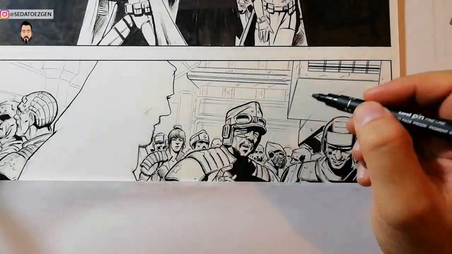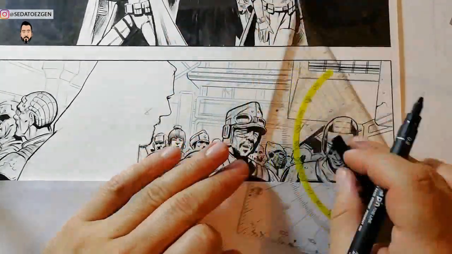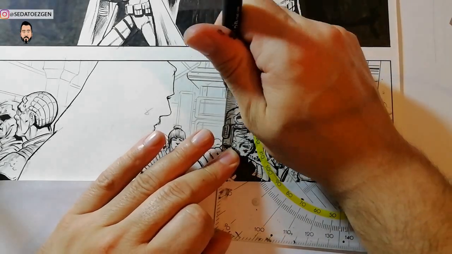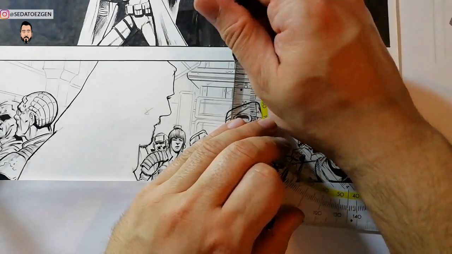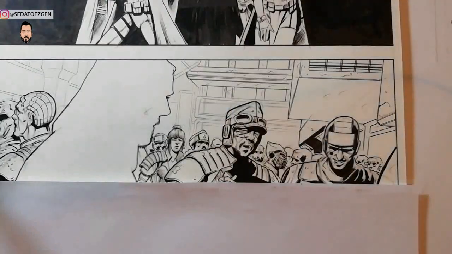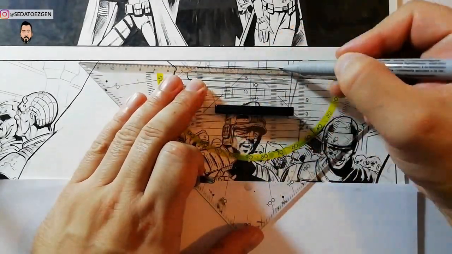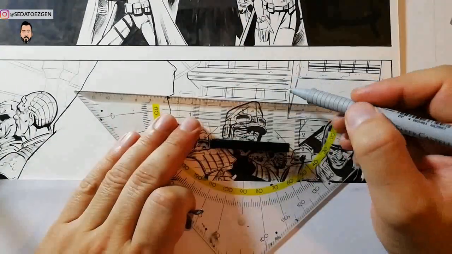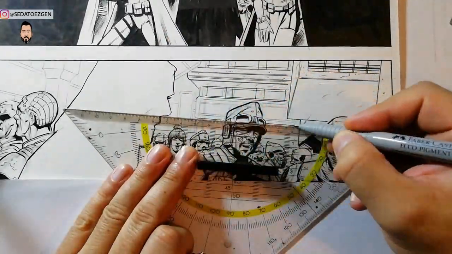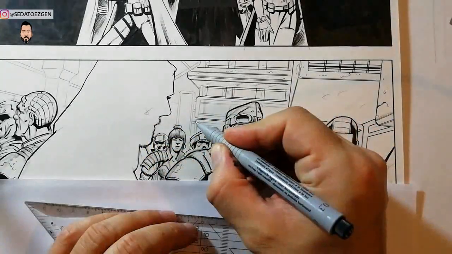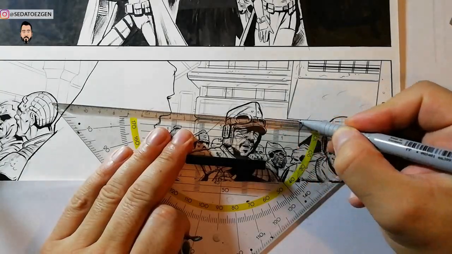And now I am adding the lines to the background. I am making the background look a little bit used up, dirty and gritty, and I think this helps to create a realistic touch of the future, because I want to make this stuff look like a used future, like actually people living there.